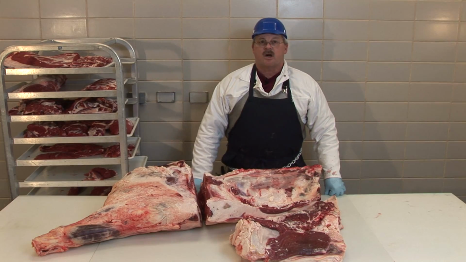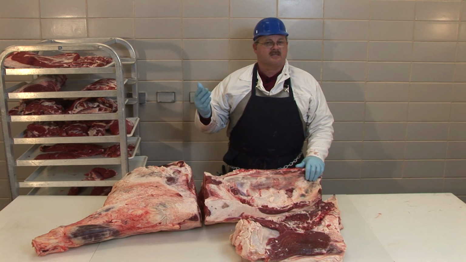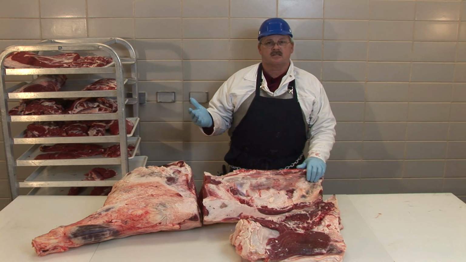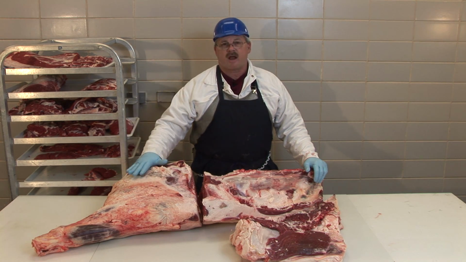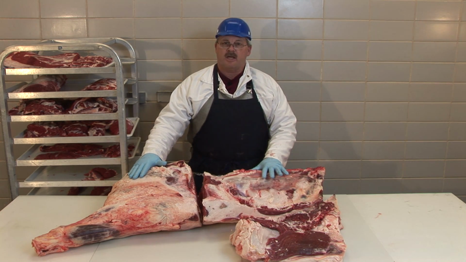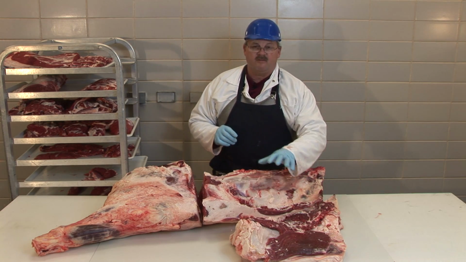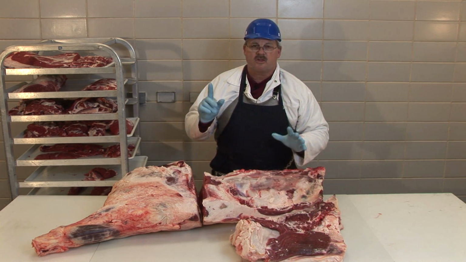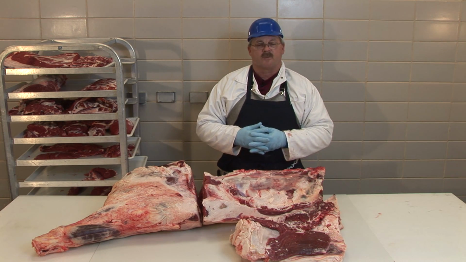When we're talking about the hindquarter now, we again go back, and that's about 48% of the carcass. It really includes two major primals, the round and the loin. And then it also has a minor cut there, the flank. So those are the three cuts out of the hindquarter.